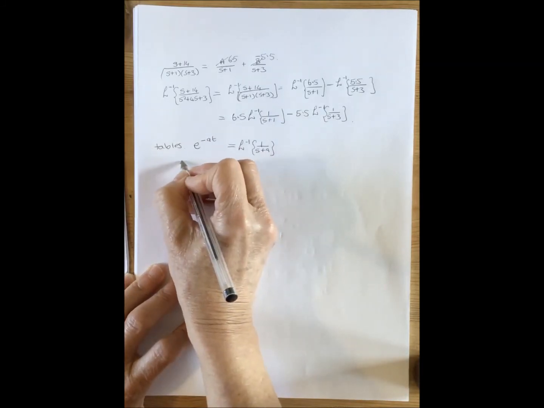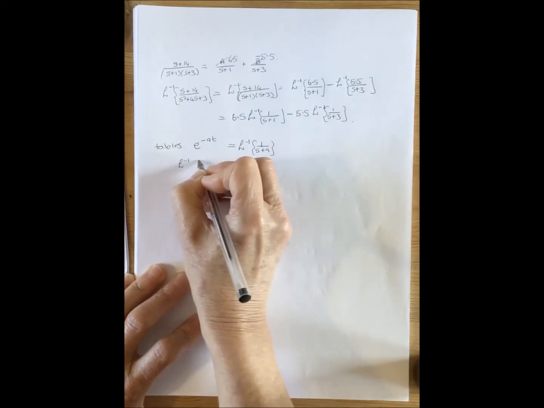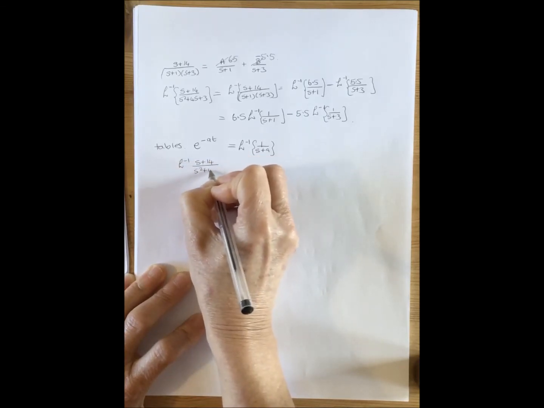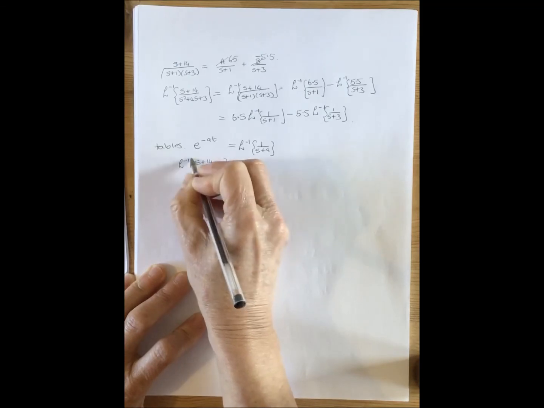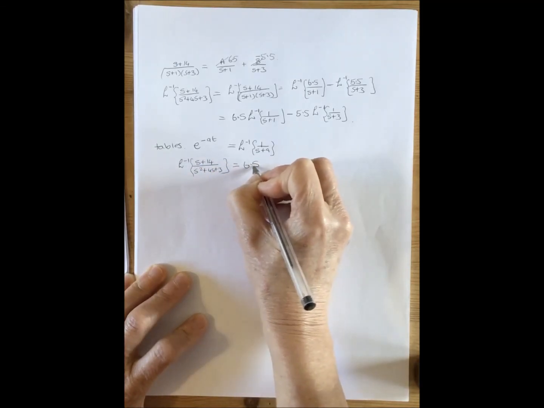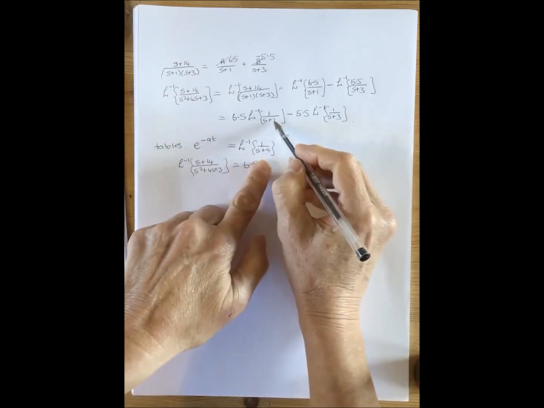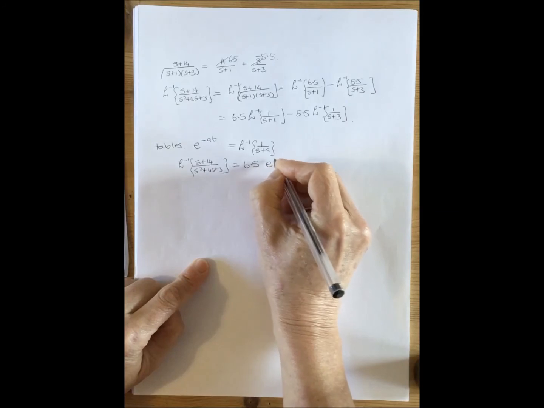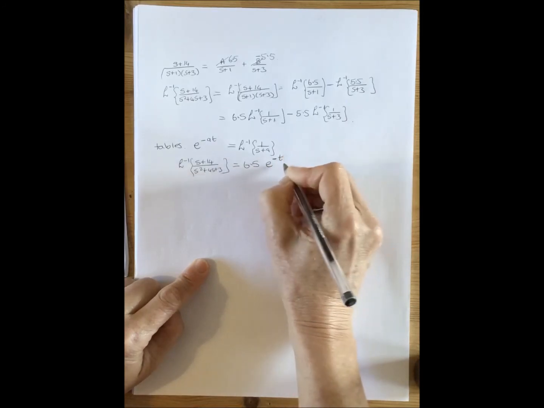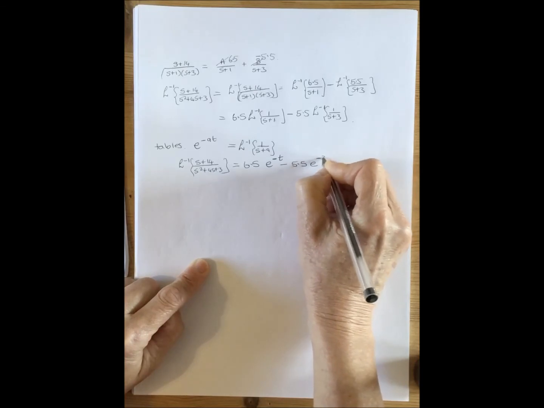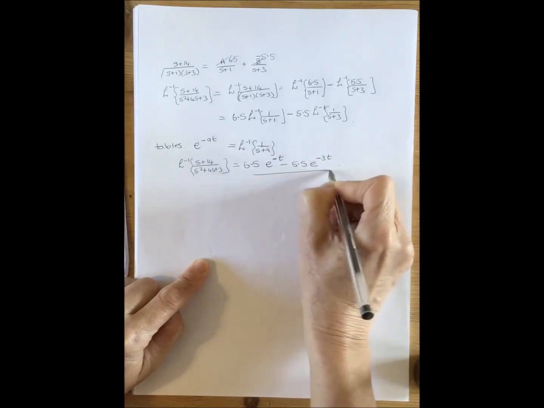So we have L to the minus 1 of s plus 14 over s squared plus 4s plus 3 equals 6.5, and a is 1 in the first case, so it's going to be times e to the minus t, minus 5.5 e to the minus 3t. Now that is it done.